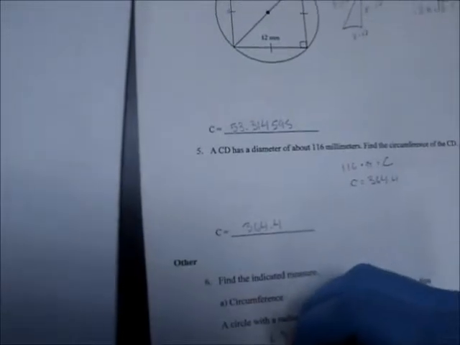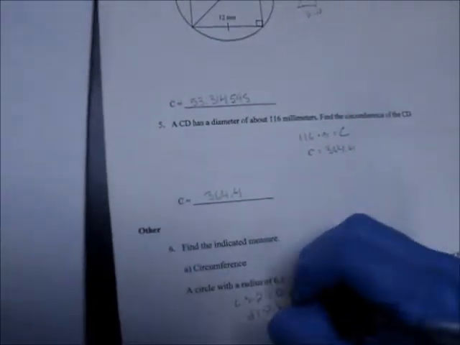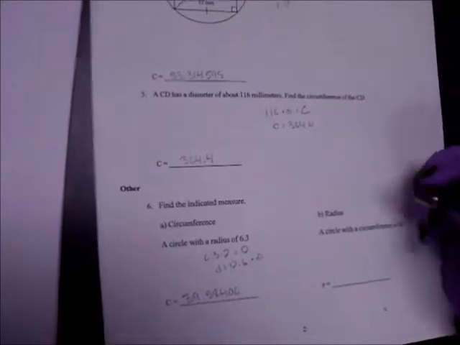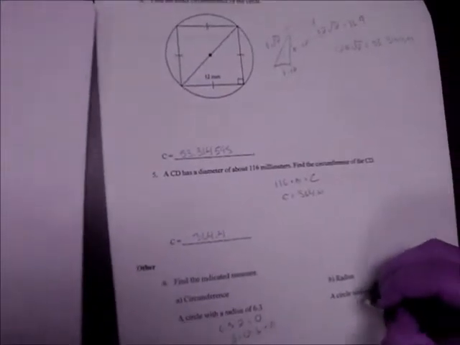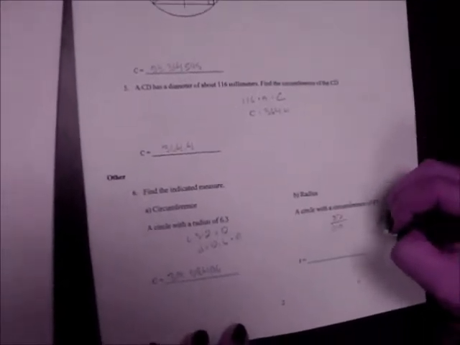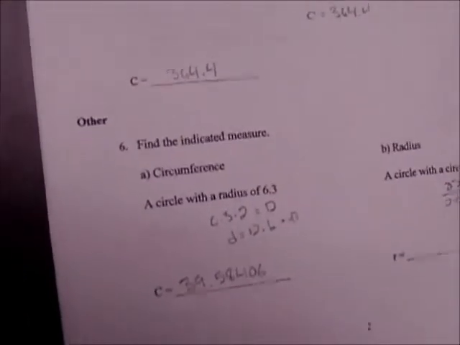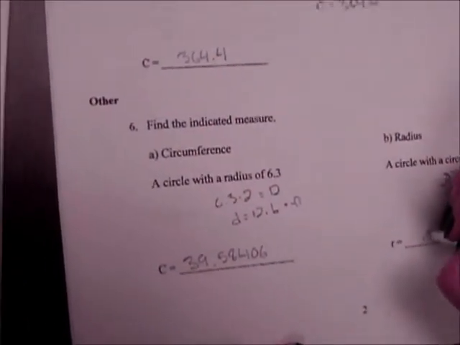Then on to number 6a. We have to find the circumference, and we're given the radius, so we plug that into 2 pi r equals the circumference. So we have 2 times 6.3 times pi, and that will get us about 39.58. On part b, we're trying to find the radius, and we are given the circumference. So we plug all the numbers that we know into the circumference equation, which would be 87 equals 2 pi r. Then we divide by 2 pi. 87 divided by 2 pi will equal the radius, and when we compute that, we'll get about 13.85.